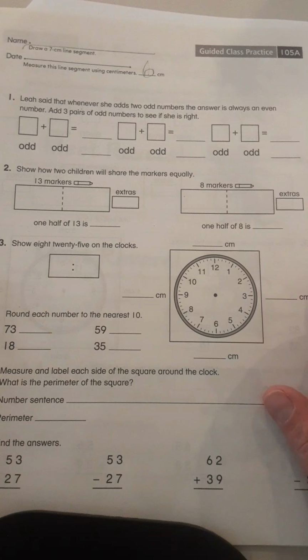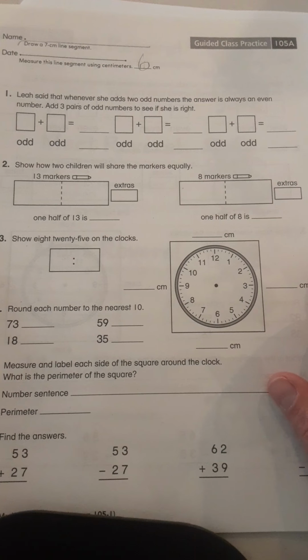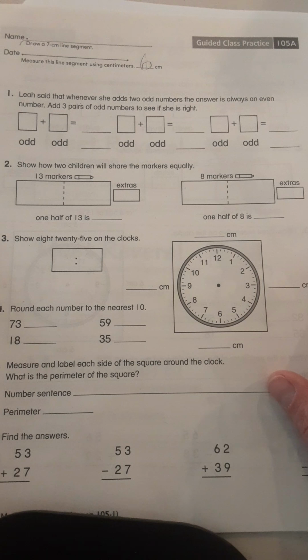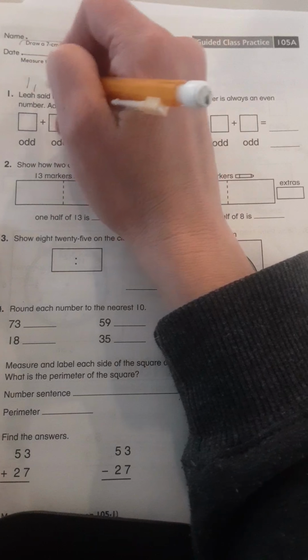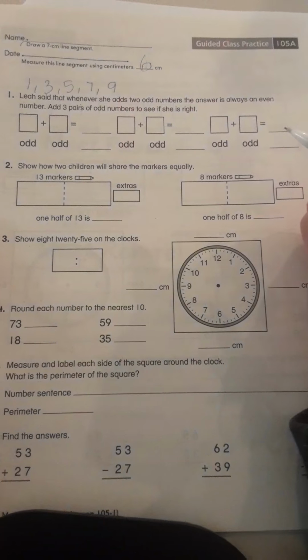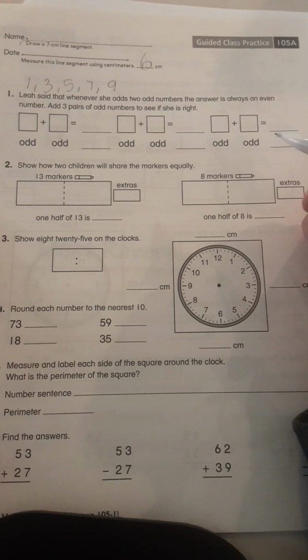All right, moving on. Number 1. Leah said that whenever she adds 2 odd numbers, the answer is always an even number. Add 3 pairs of odd numbers to see if she is right. Well, first of all, I think we better write down our odd numbers. I'm going to write them down up here: 1, 3, 5, 7, and 9. We can just use those for right now.